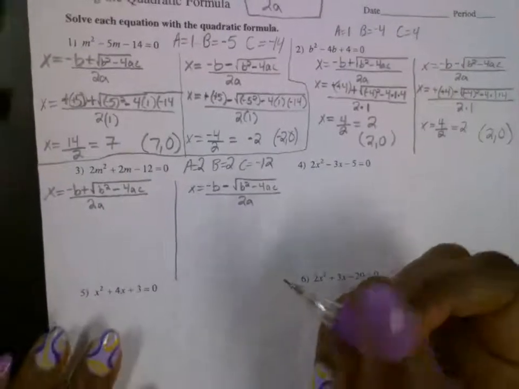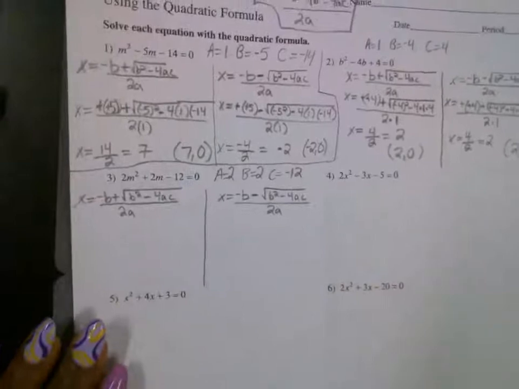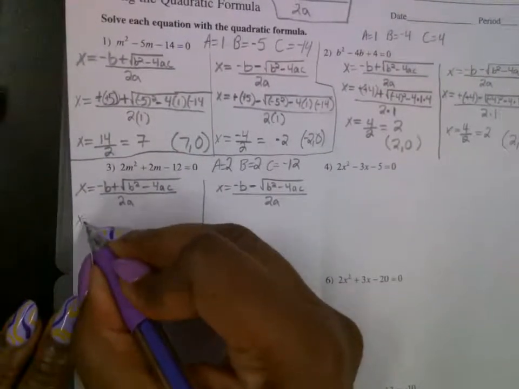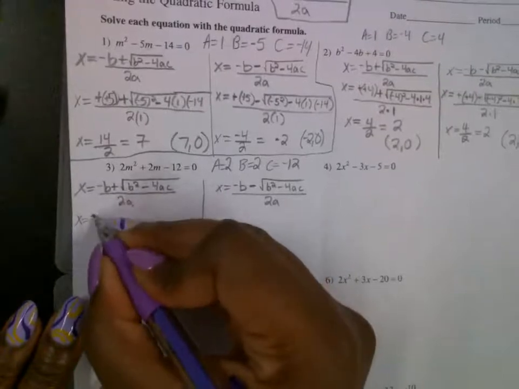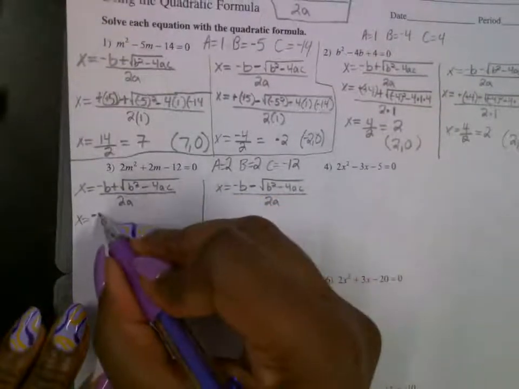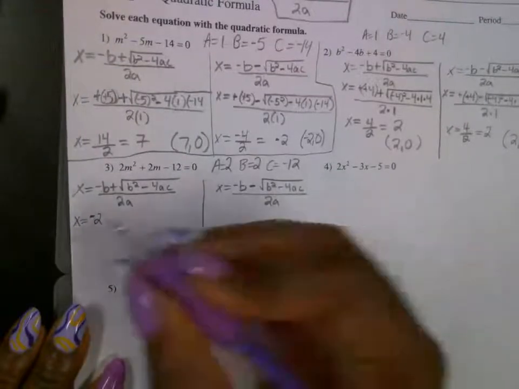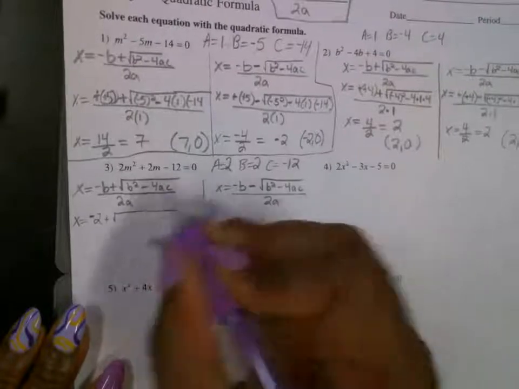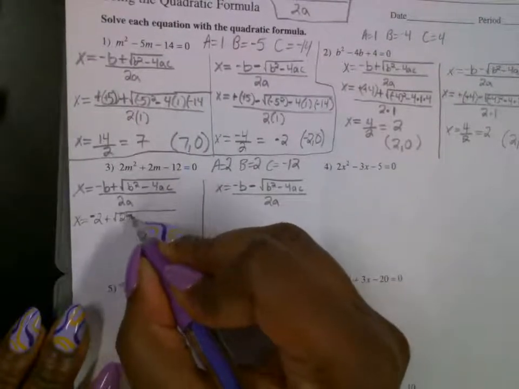All right, let's see what we get. Okay, so let's substitute. We got x is equal to negative, the negative is a part of the formula. What's our b here? 2. So we just replace it with 2. Plus square root. B again is 2, so we have 2 squared.